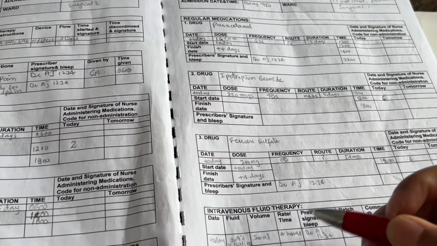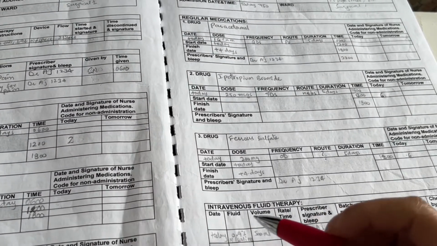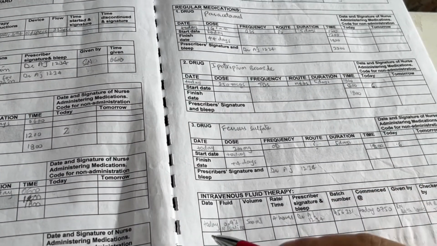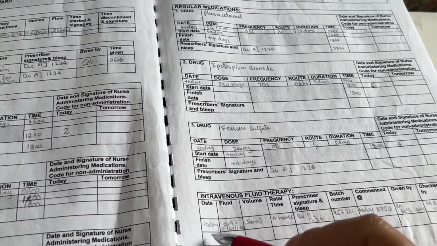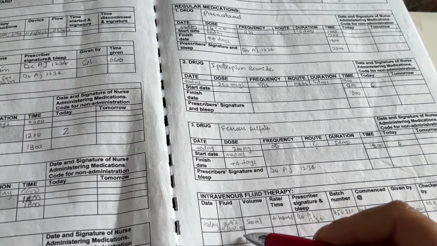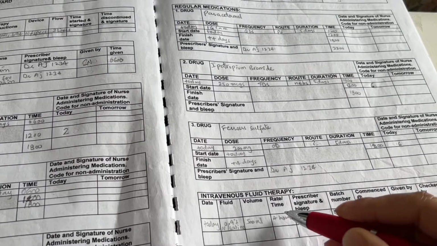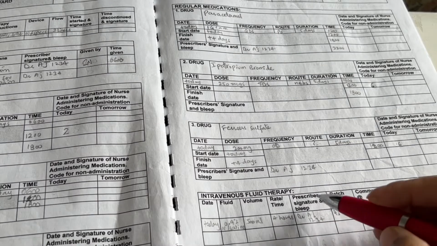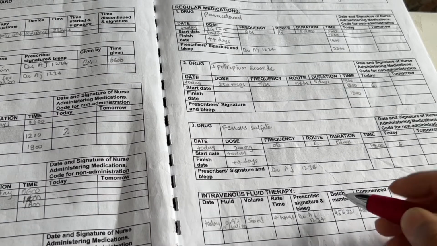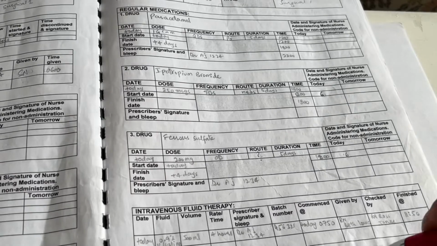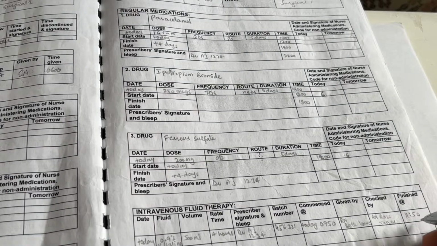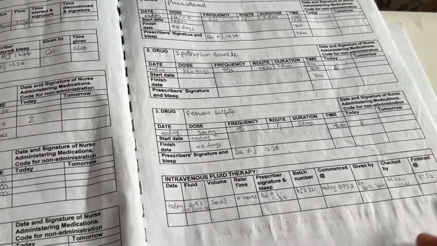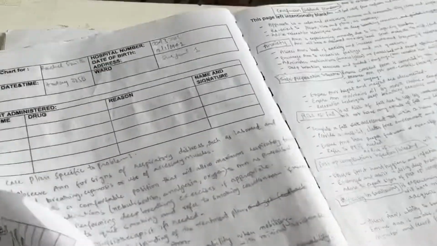Now, last but not least, intravenous fluid therapy. If they prescribe any fluids, date is today, fluid is 0.9% saline, 500 mils, rate is 4 hours, prescriber signature Dr. HA1234, batch number is there, commenced today at 7:50, RN batch checked by this lady, and then it was finished at 11:50. Do we have any more prescription? No. So this is done.